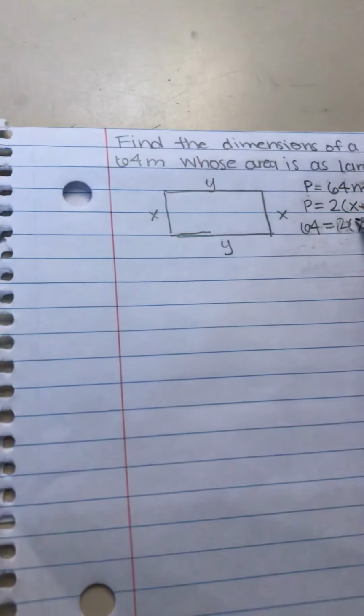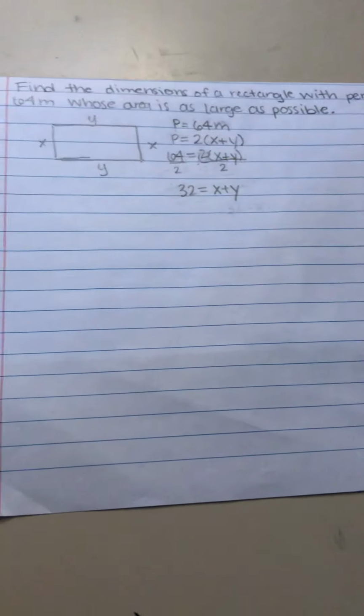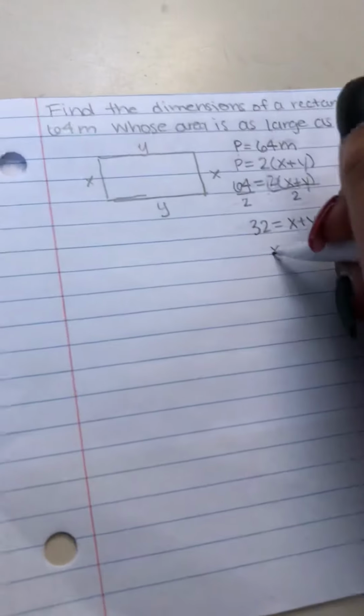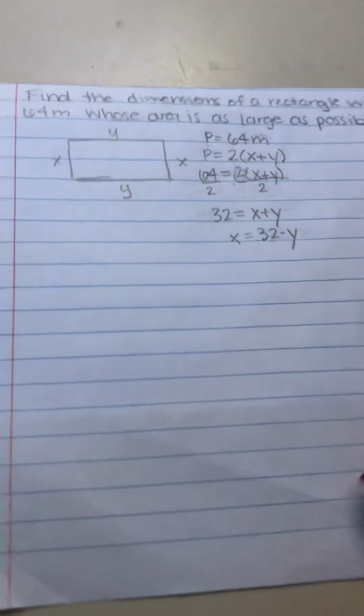And then you can divide this by 2, so you get 32 is equal to x plus y. And then at this point you can choose whether to solve for x or for y, but I am going to choose to solve for x. So you should get x is equal to 32 minus y.